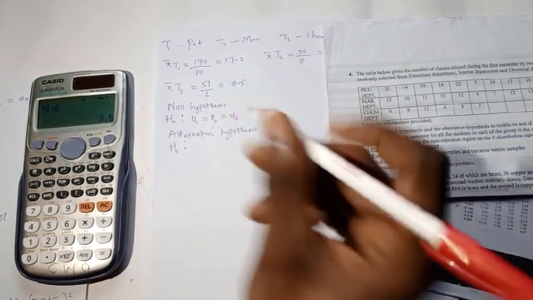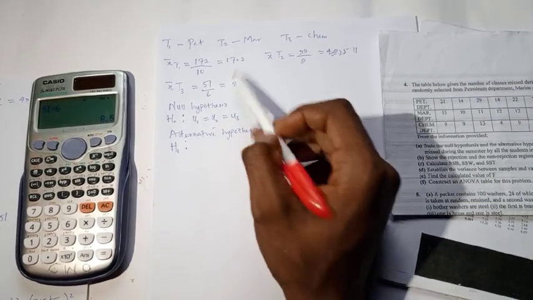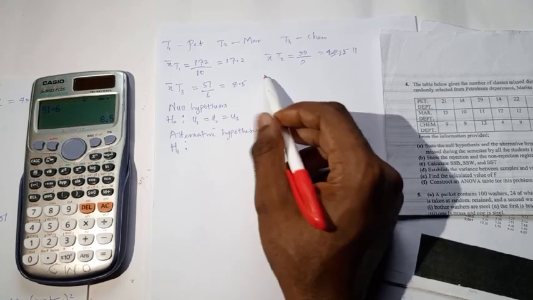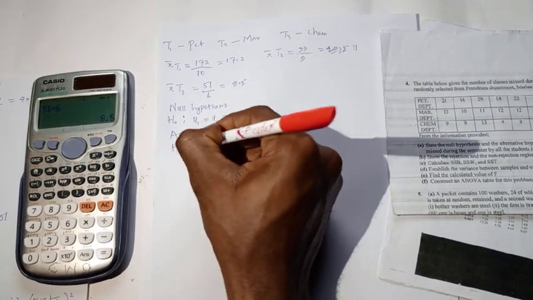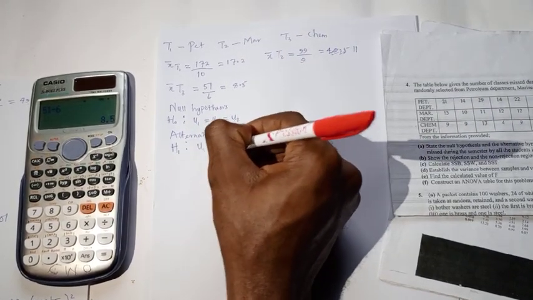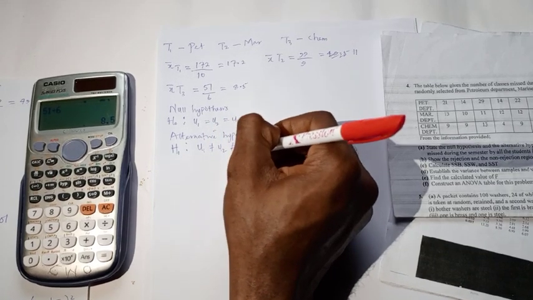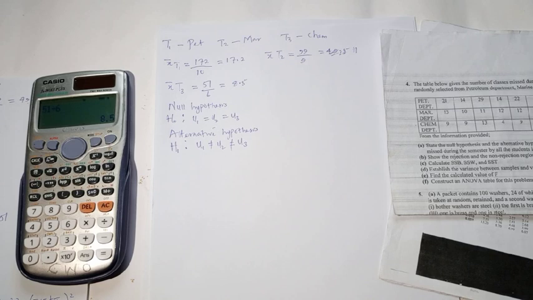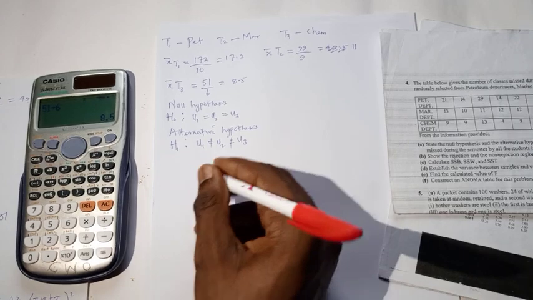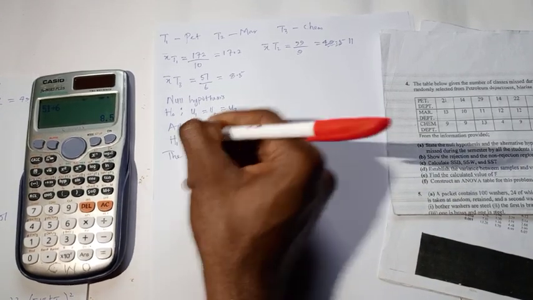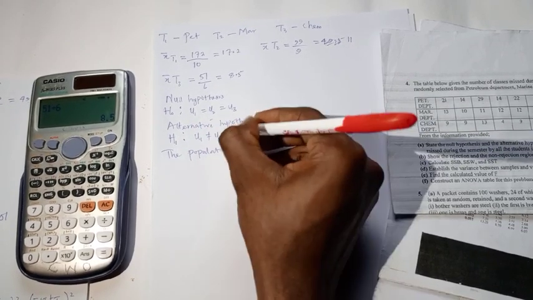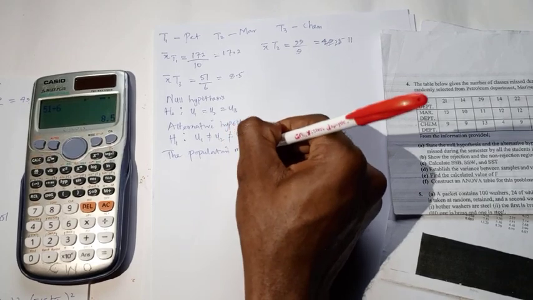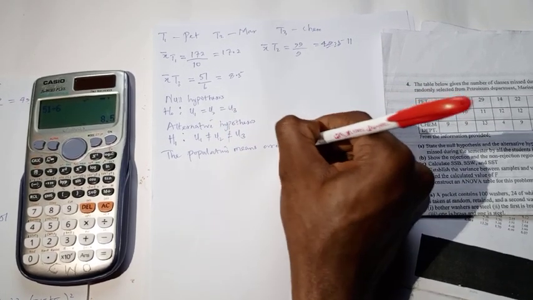The alternative hypothesis is simply you are going to look at all the means that you've calculated so far. Are they equal or aren't they equal? As you can see, they are not equal. Hence, mu1 is not equal to mu2, which is not equal to mu3. So we have established our null hypothesis and our alternative hypothesis. Hence, from what we've seen so far, we can say that the population means are not equal.